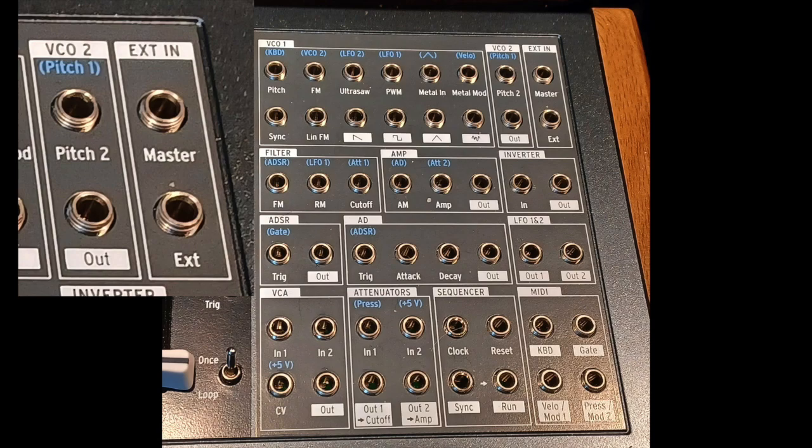And then we have VCO2's output below that. Finally, in the upper right, we have the external in section. Now, if you want to go to the external input slider, you'll plug into external, the bottom of the 2 jacks, but we also have an input jack that can go directly to the master.